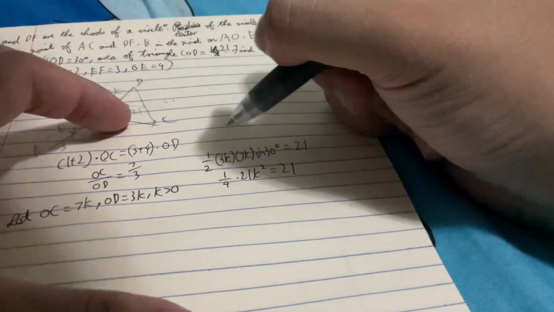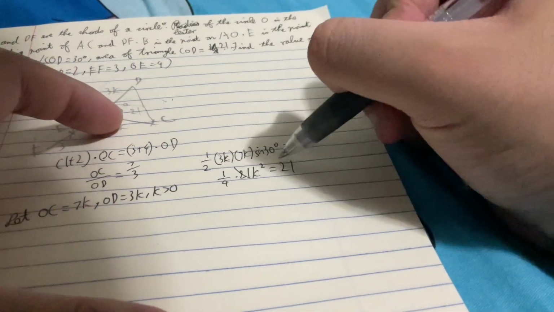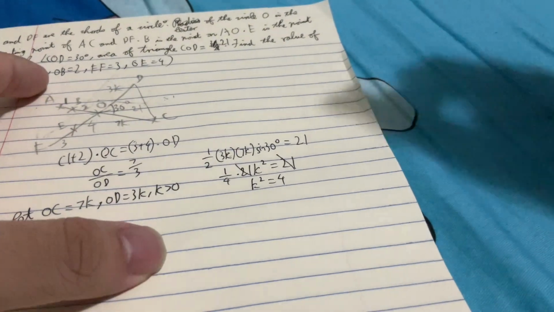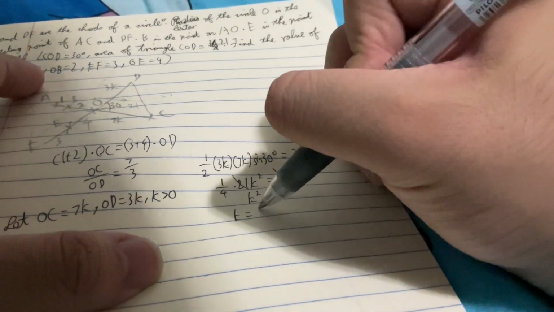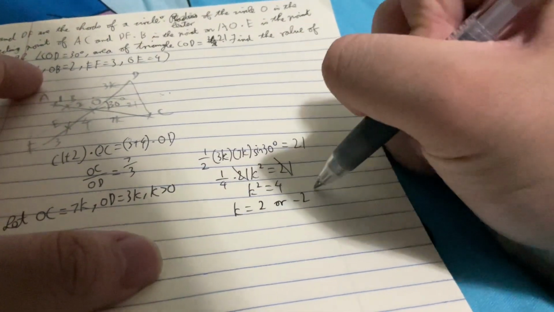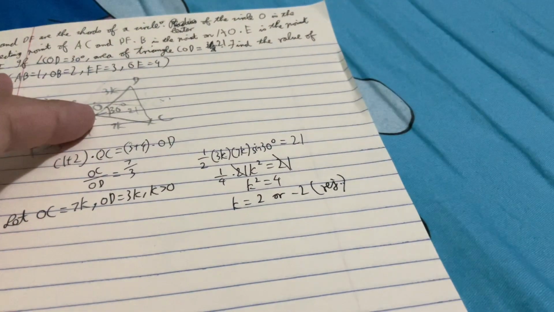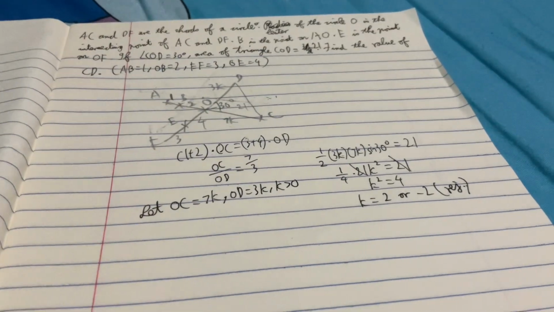And then 21 and 21 cancel each other, so we get k squared is equal to 4. And then we get k is equal to 2 or -2. And then we are going to reject k is equal to -2 since k is the ratio.